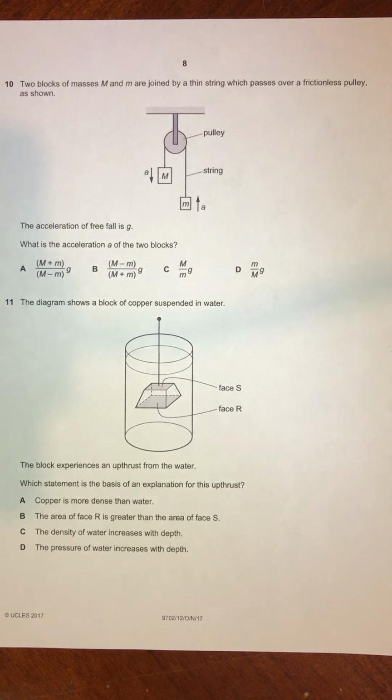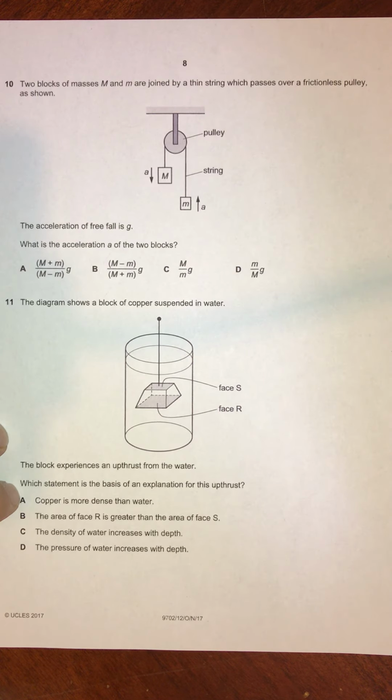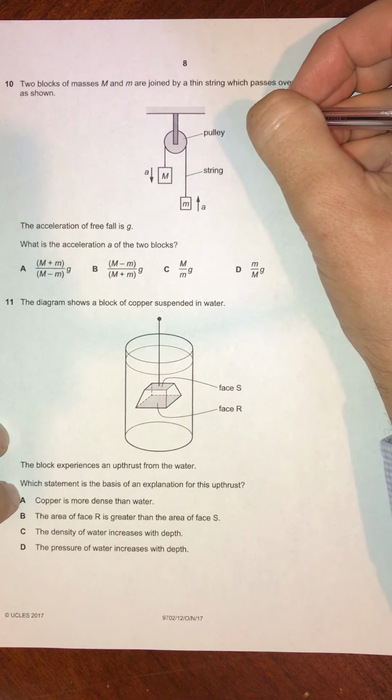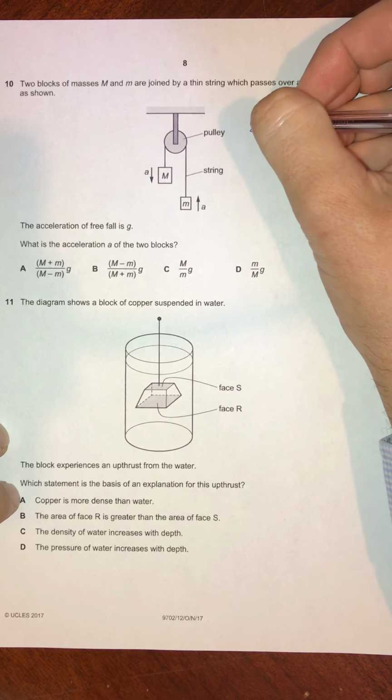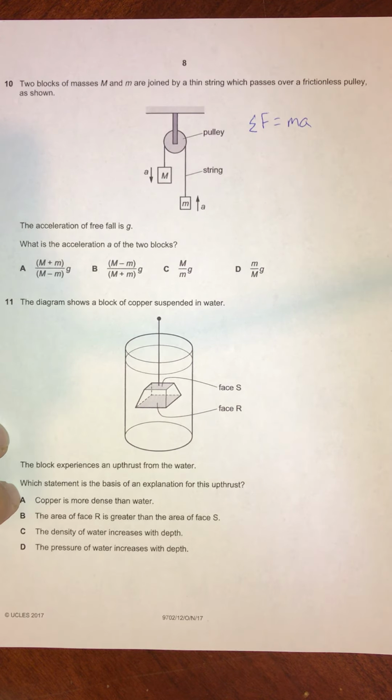Question 10 reads: two blocks of masses capital M and lowercase m are joined by a thin string which passes over a frictionless pulley as shown. The acceleration of free fall is g. What is the acceleration a of the two blocks? So it's about solving problems using Newton's second law, which says that F equals ma. But maybe it's more useful to think about that as the sum of the forces, or the net force, is equal to mass times acceleration.